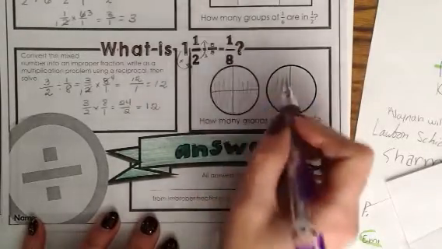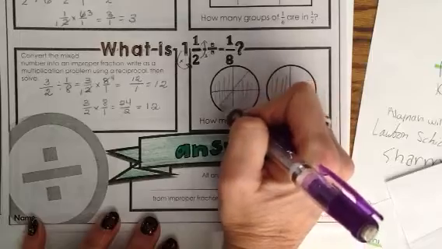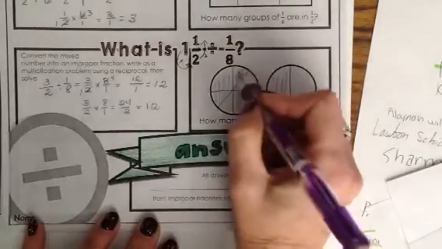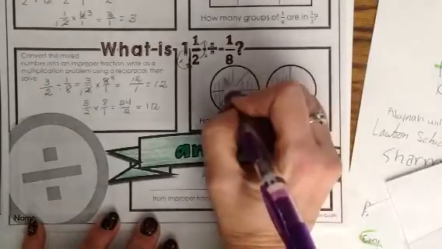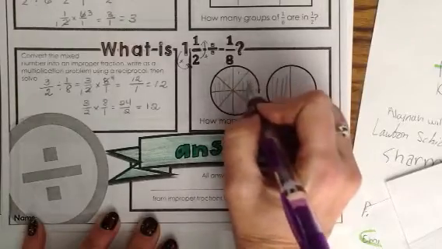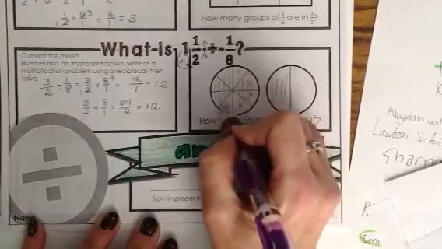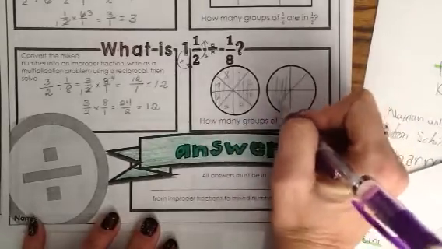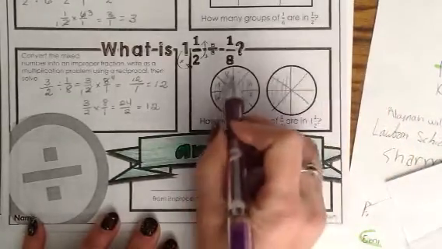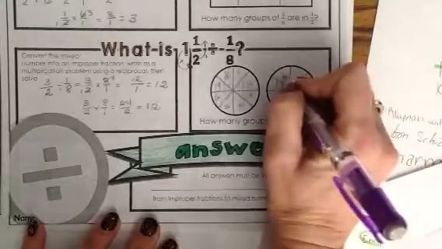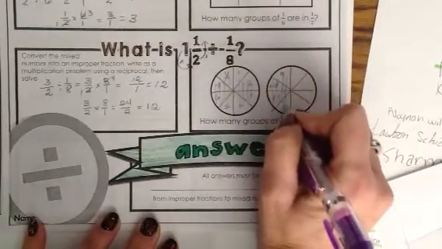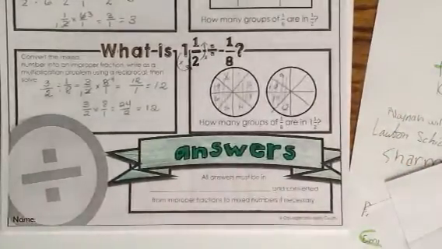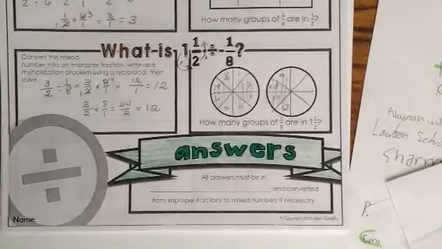So here I have 4, and there I have 1, 2, 3, 4, 5, 6, 7, 8. And here I have 4, 6, 8. So here I have 8, 9, 10, 11, 12. So again, I still have 12 pieces the size 1/8.